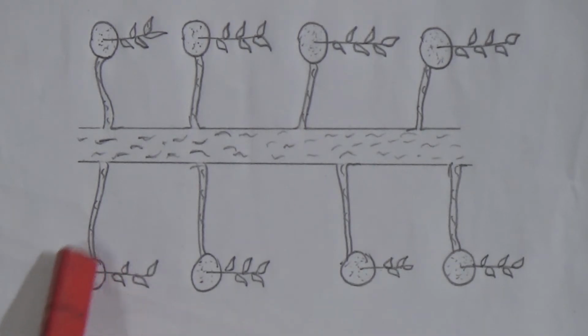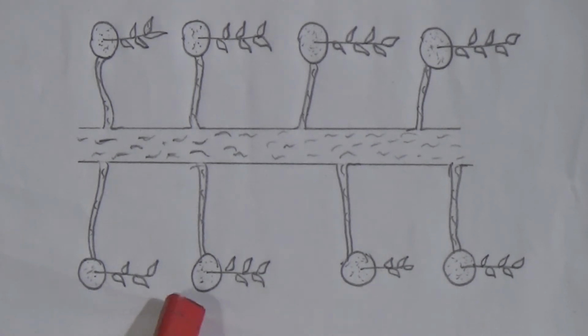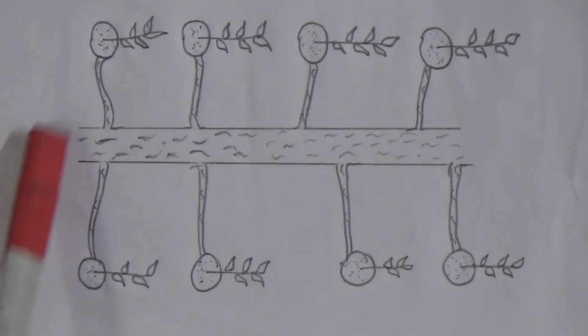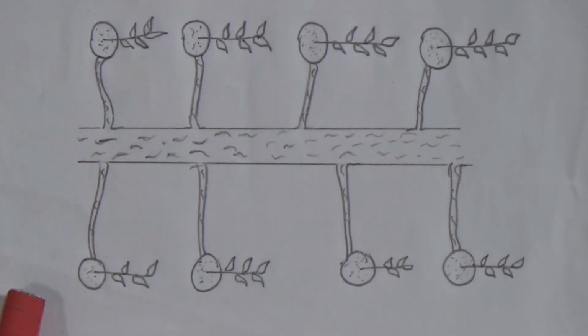Here a small circular furrow has dug to provide the water to the tree. As a result, there needs a very little water, and the farmer can very easily complete their irrigation work with a very little amount of water.